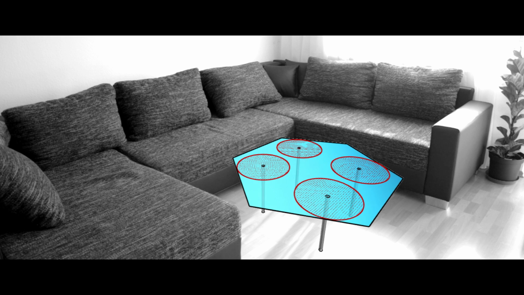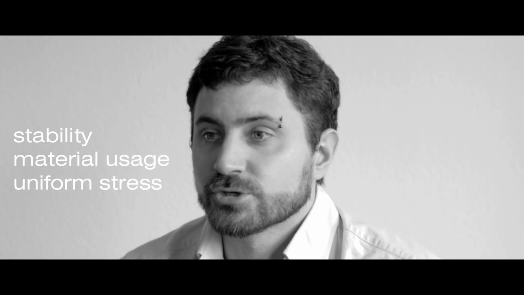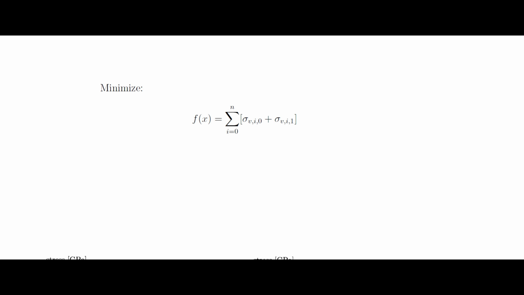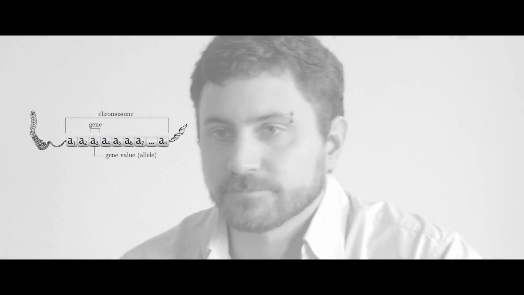Now what is left to do is to set the goal of our optimization. Some standard mechanical goals are stability, optimal usage of material, uniform stress distribution. Let's say we want to minimize the total amount of stress in all elements. As an optimization technique, we will use our favorite, genetic algorithms.